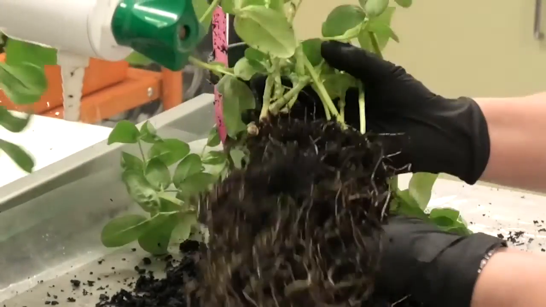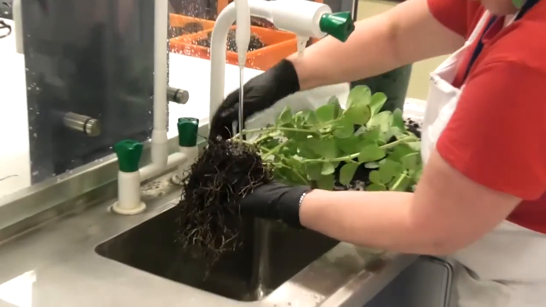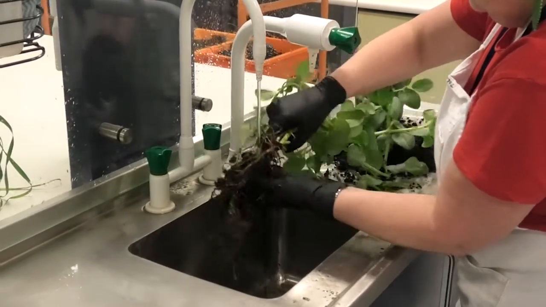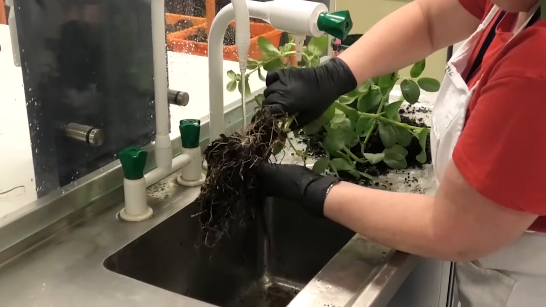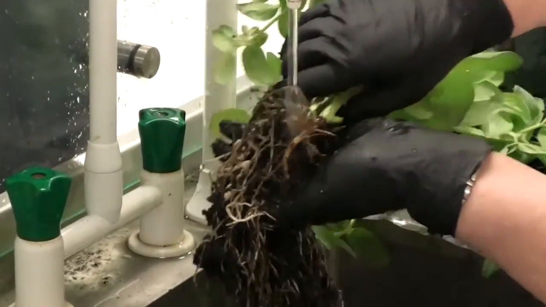Now, I'm just going to give this a bit of a wash to see what else we can see. Oh, seeing that? There's some more nodules there.